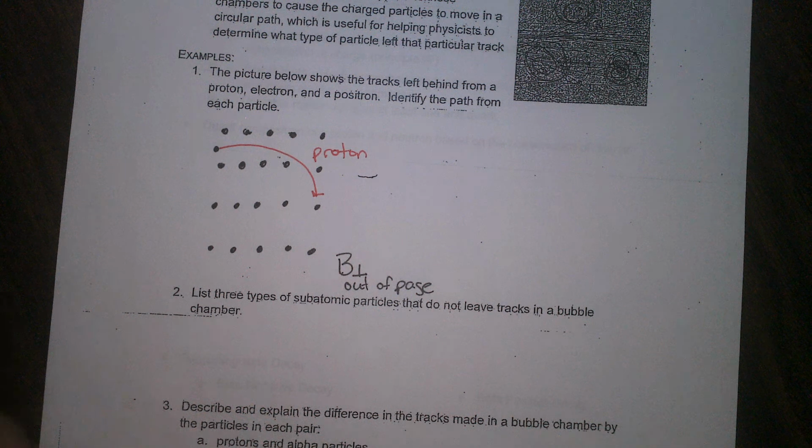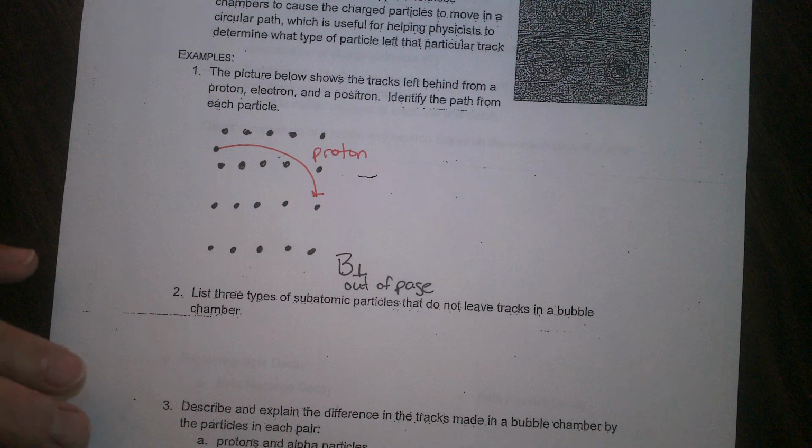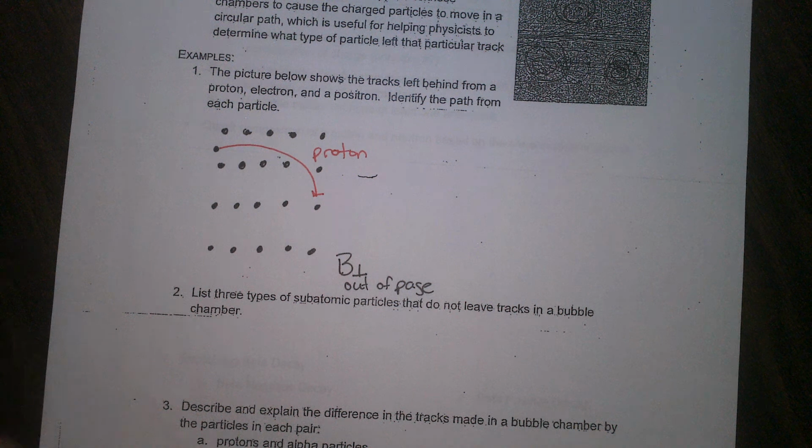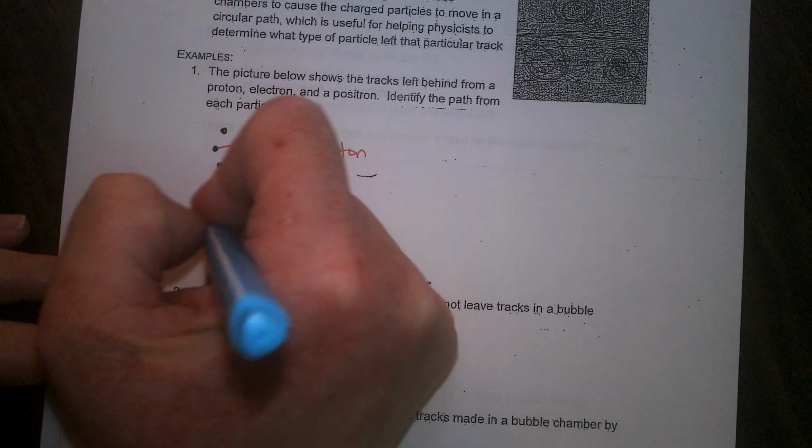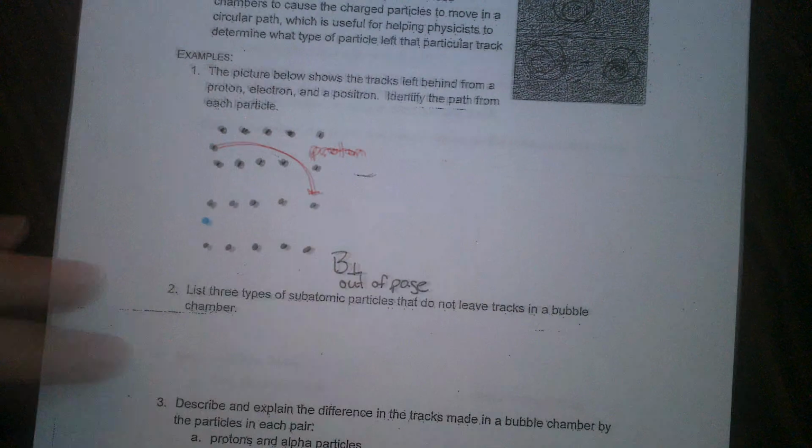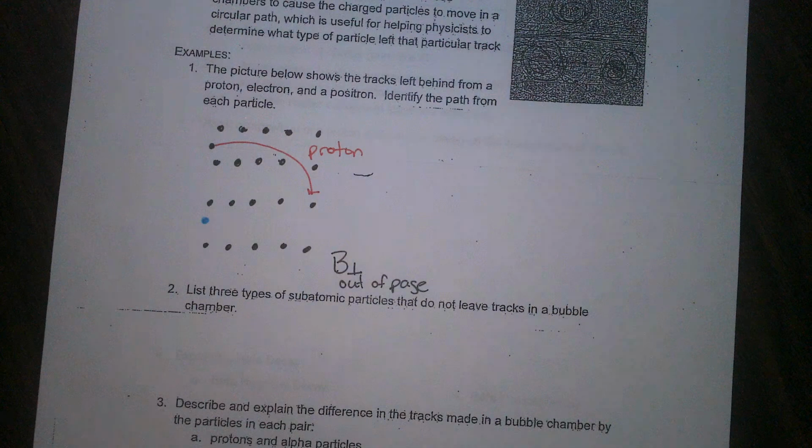Okay. All right. If I had an electron, let's make him blue. If I had an electron, what hand am I going to use? Left. Okay, so the field is coming out of the page and the electron is going this way. Which way is the electron going to go? Up.